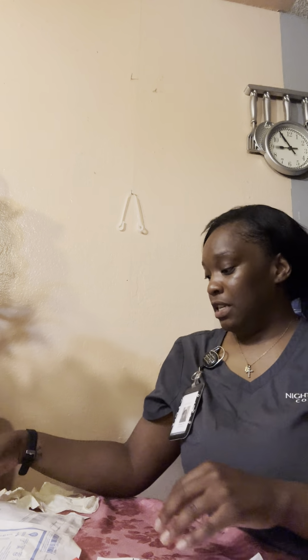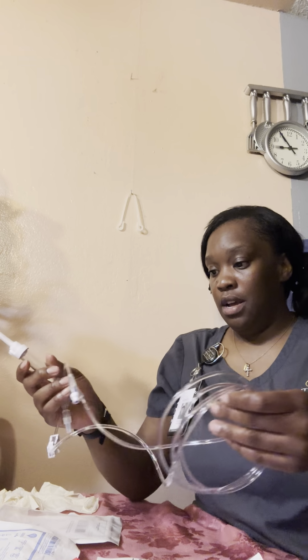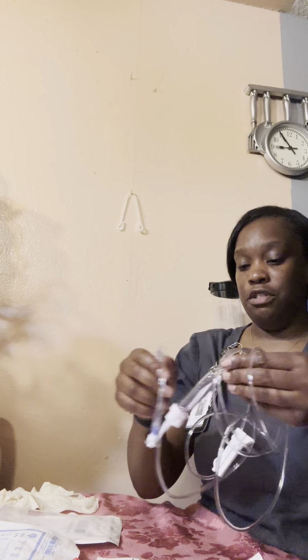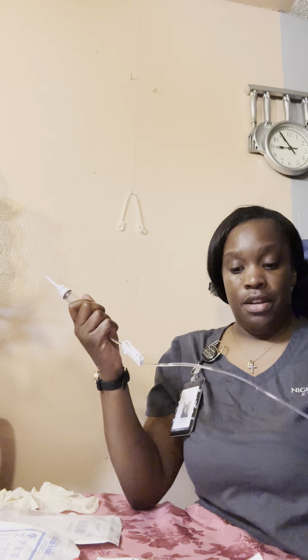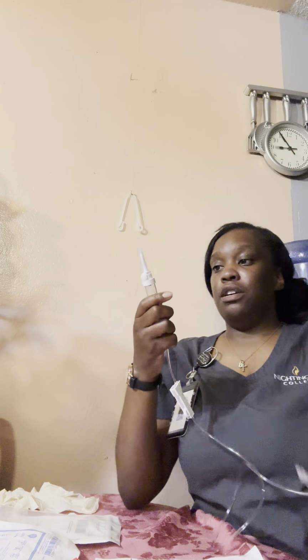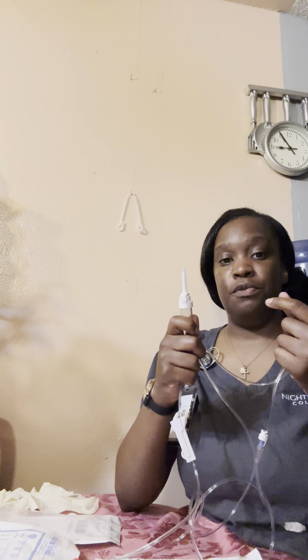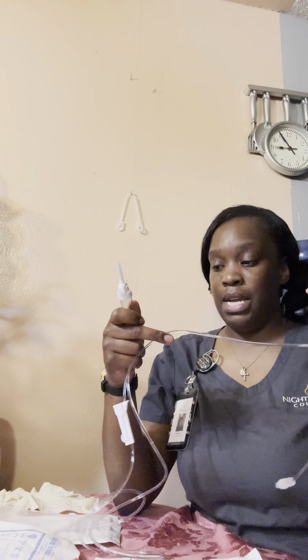All right, so next I'm going to describe the tubing that we have here. The primary will be used for the fluid. So it's a little tangled. Okay, so this is the spike, and you want to keep this cap on at all times because you want to keep it sterile, because this is what's going into the bag. So you keep the cap on until you're ready to take it off and apply it in the bag.